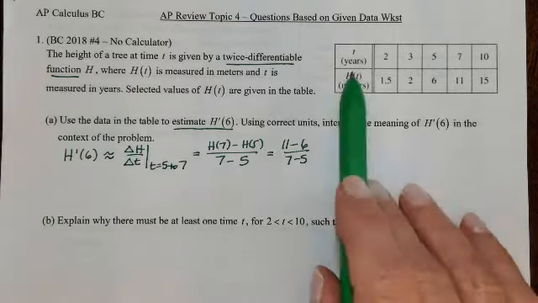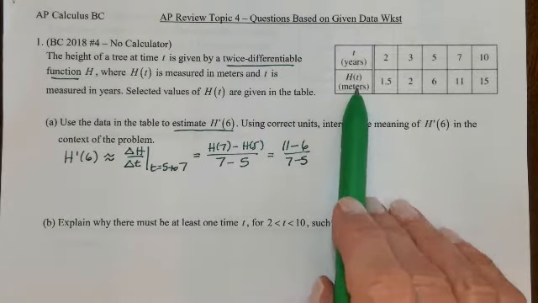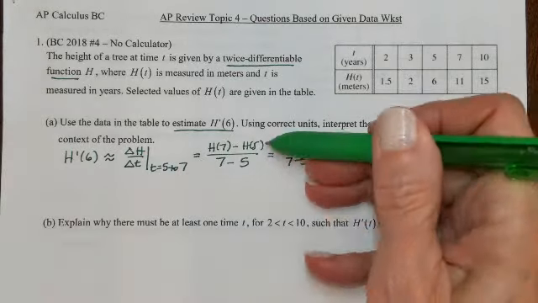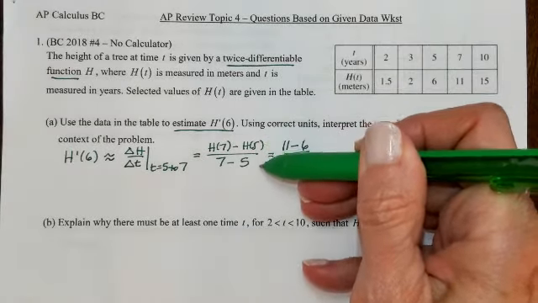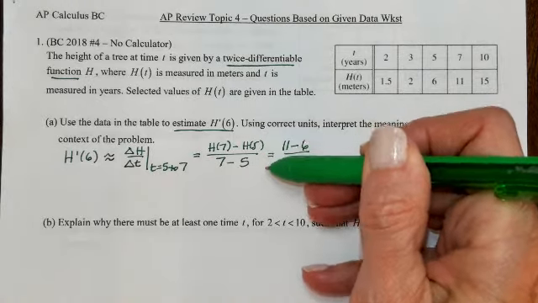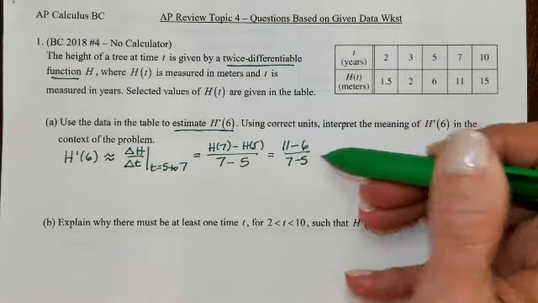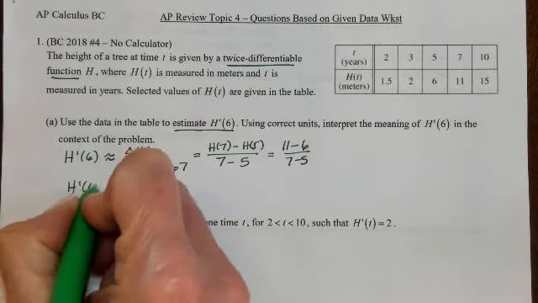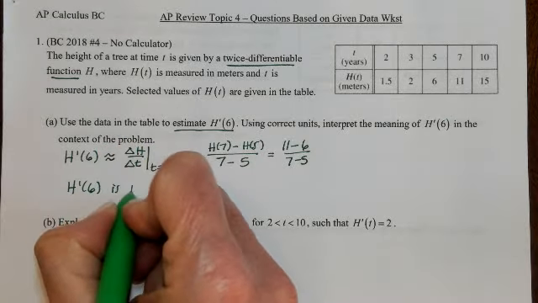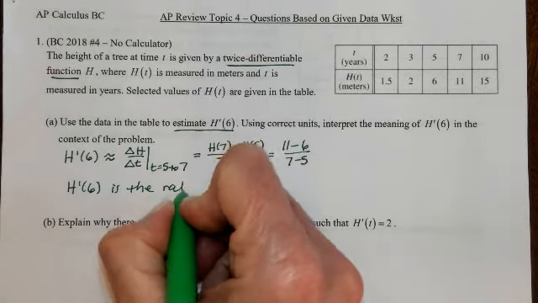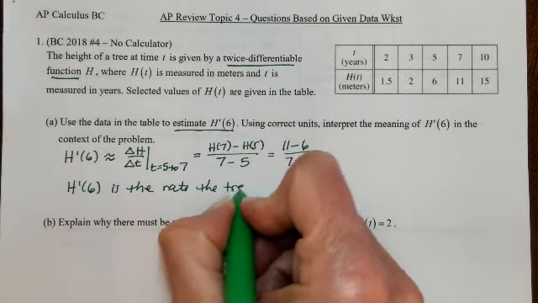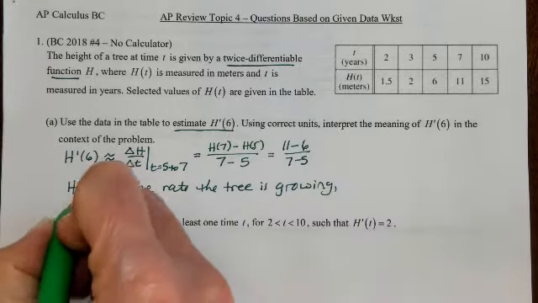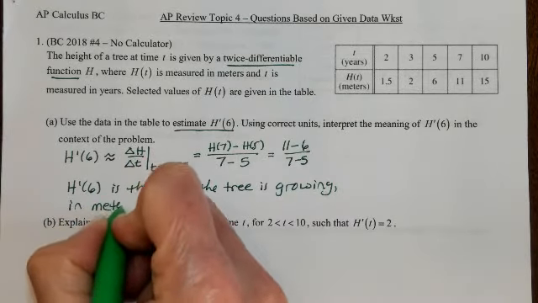Okay, so h is the height of the tree, t is in years, so for h prime we have meters over years, right? So the units for h prime are meters per year. That's a growth rate, right? h prime of 6 is the rate the tree is growing in meters per year.